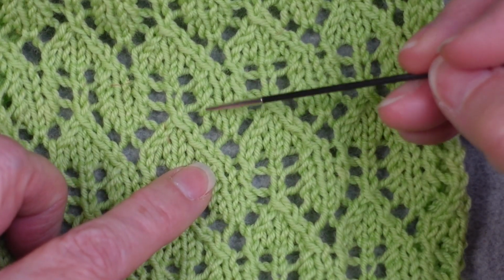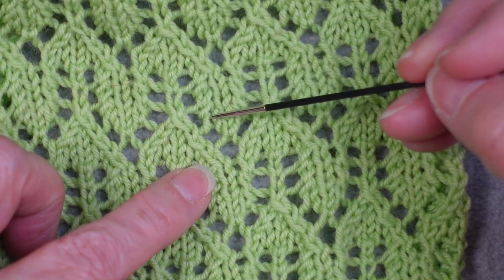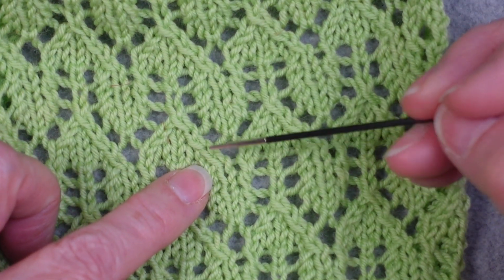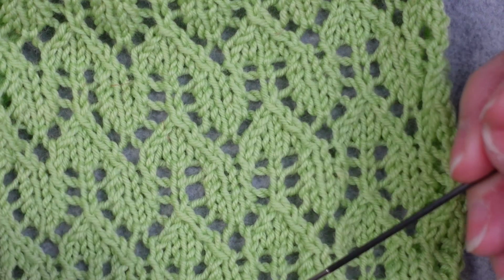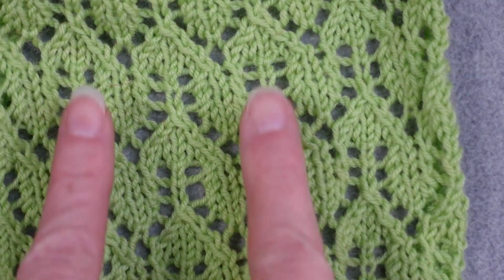In some places, it's not going to be obvious what's going on, like right here. But in other places, it's going to be a lot more obvious. So this was definitely knit in this direction.